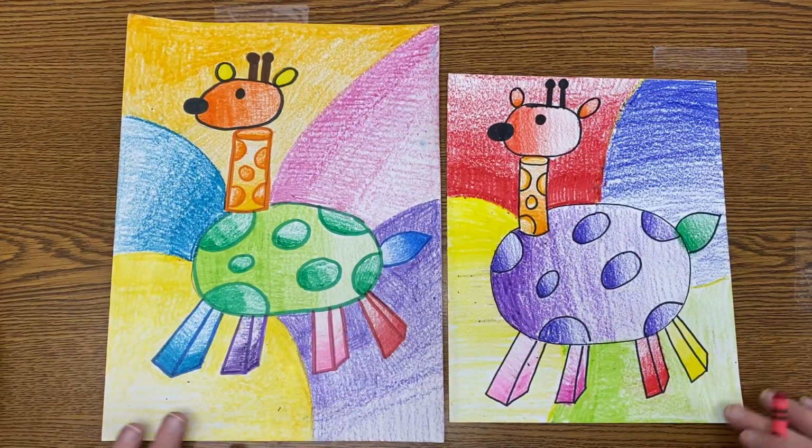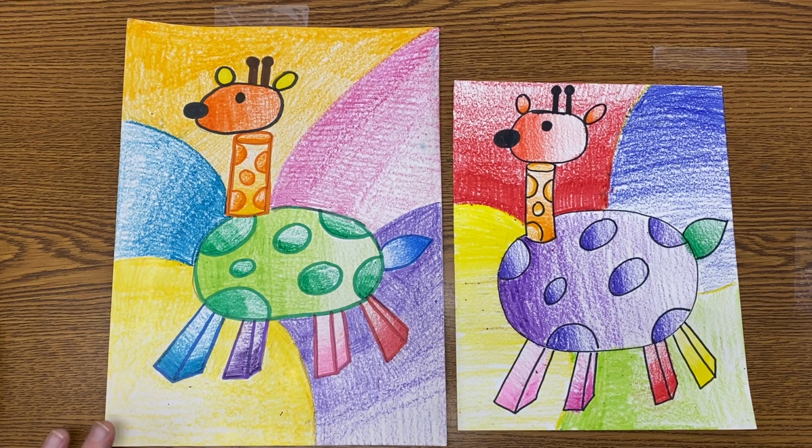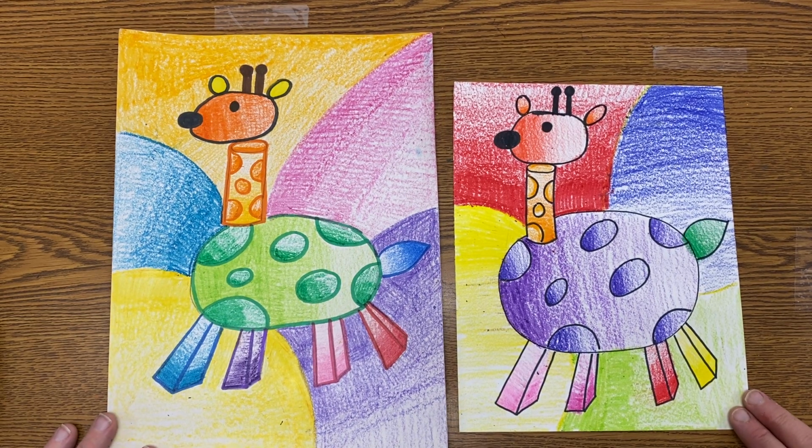All right, so there is our finished project of our three-dimensional giraffe using cylinders and cube-like shapes and some sphere shapes going on.